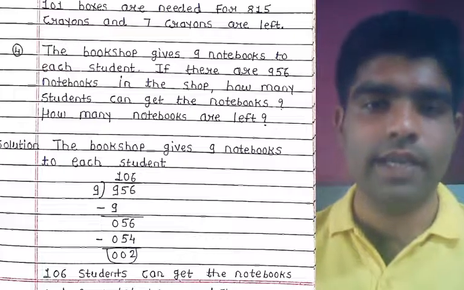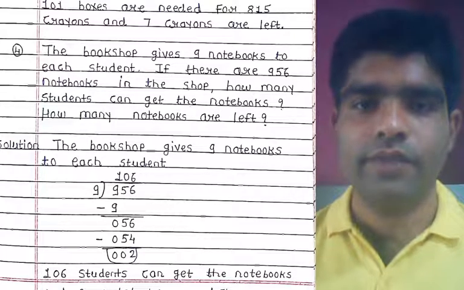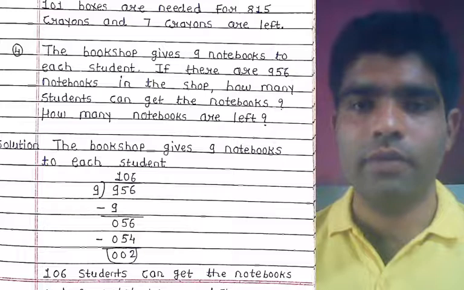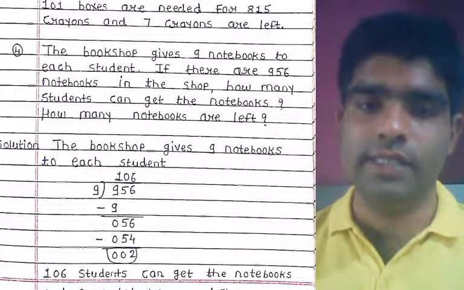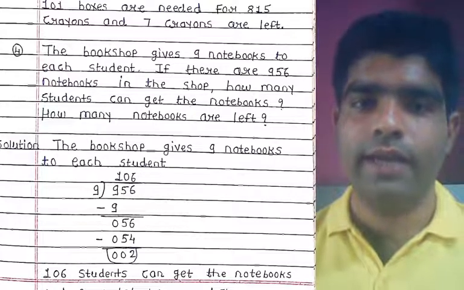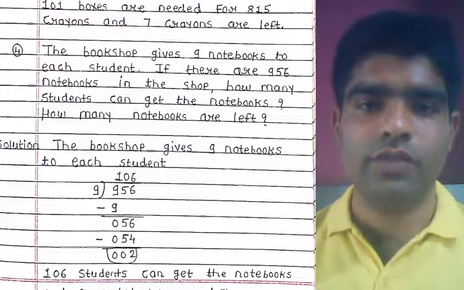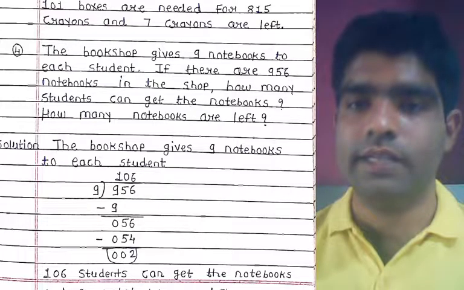Okay, 9 minus 9 is 0. Next, 5 also comes here, because 5 is a smaller number than 9. That is why we have to use the 0. Okay, and the next number is 6. 6 also comes here. It means that your number is 56.